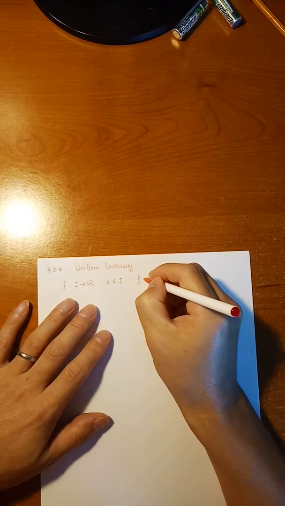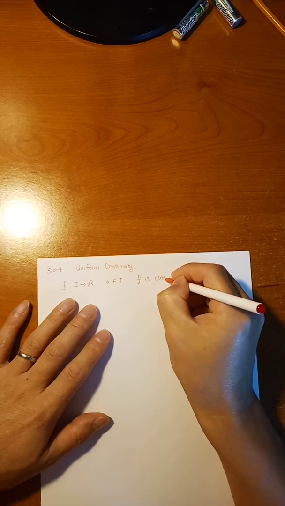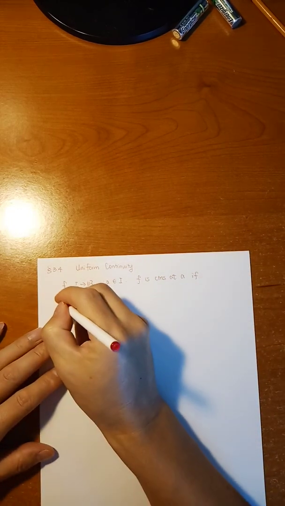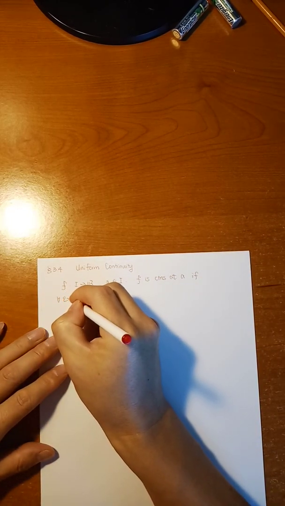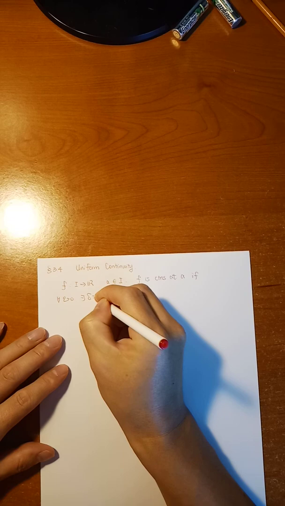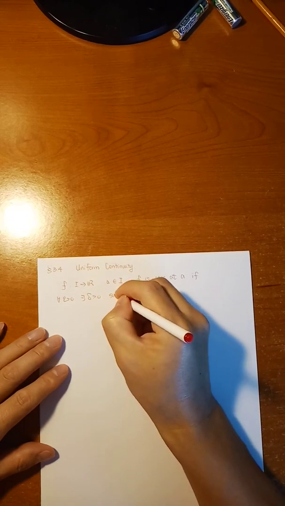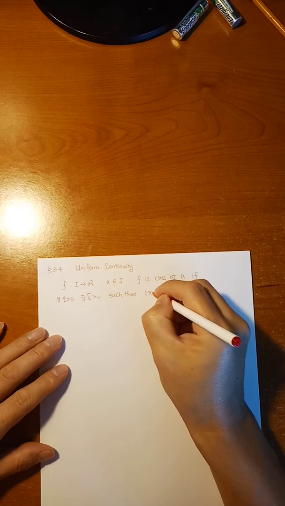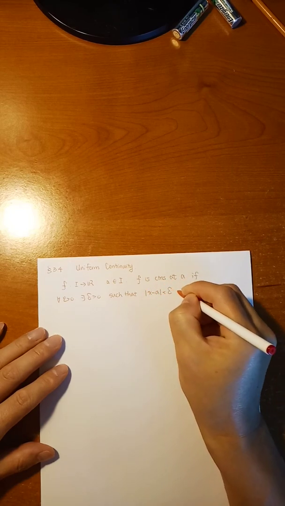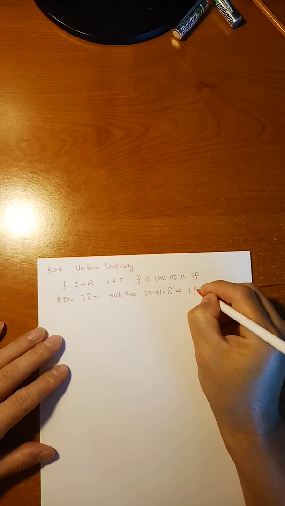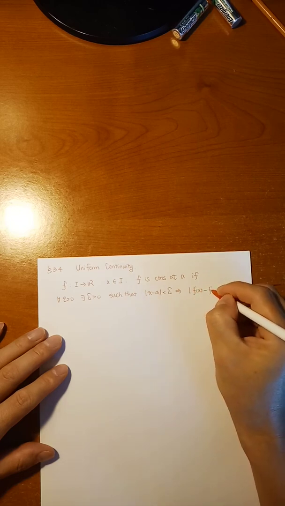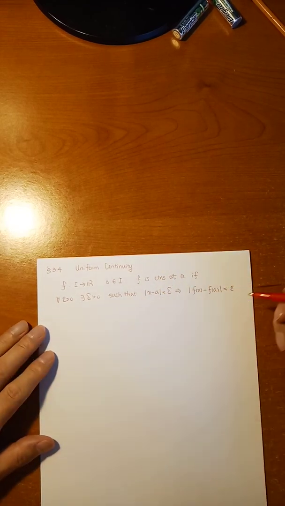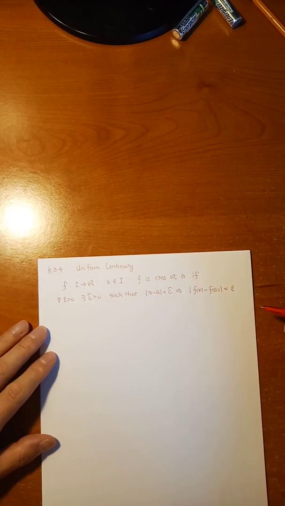Then we say f is continuous at a if for all epsilon greater than 0 there exists a delta greater than 0 such that |x minus a| less than delta implies |f(x) minus f(a)| less than epsilon. This is our continuity at point a.